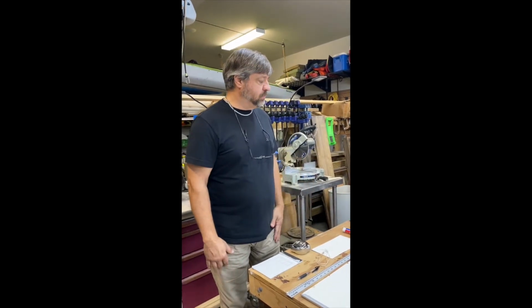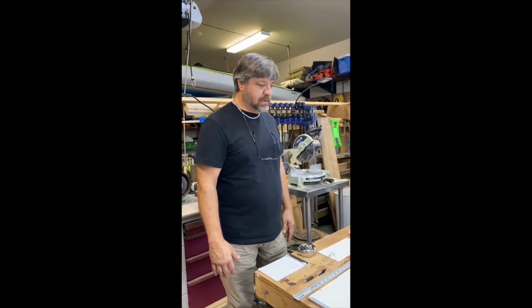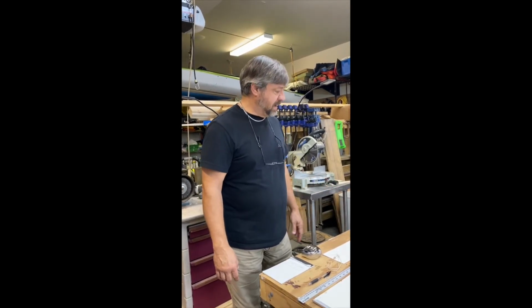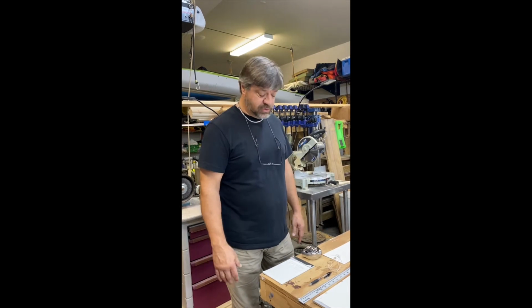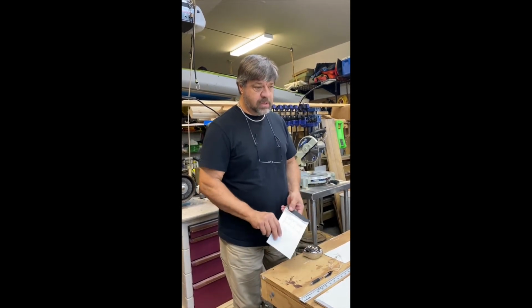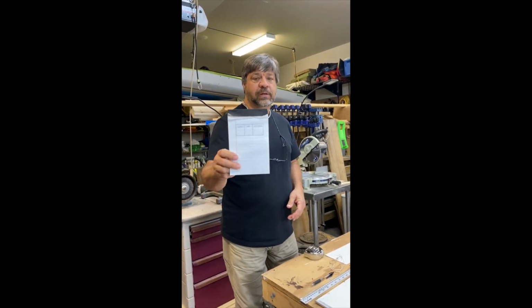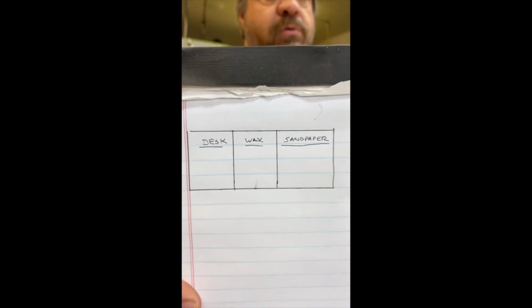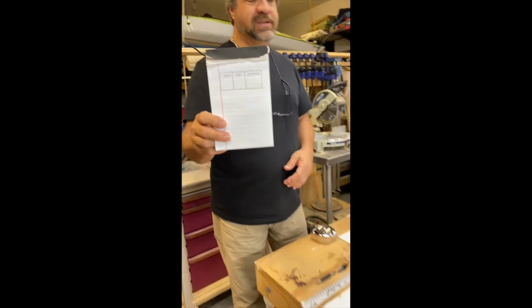So let's look at some different levels of friction, if we want to call it that, how a surface can affect how much friction there actually is. To start with, you're going to need to set up your lab sheet, and it needs to look like this. So you're making 3 columns and 2 rows, and you're calling your columns desk.